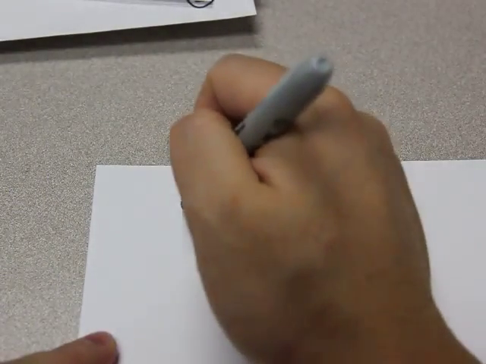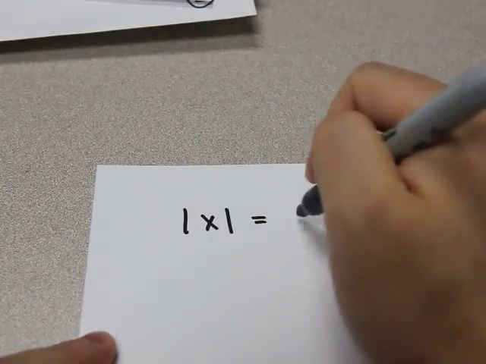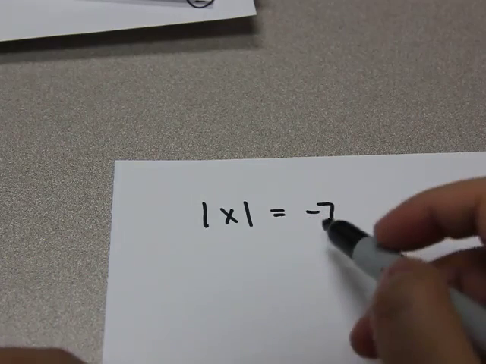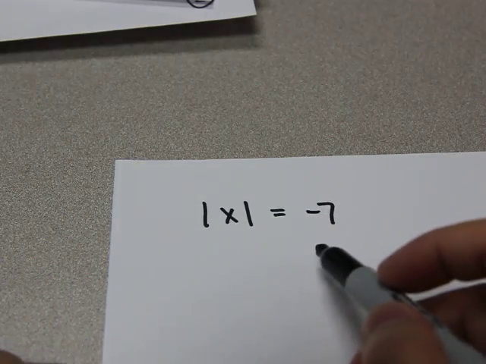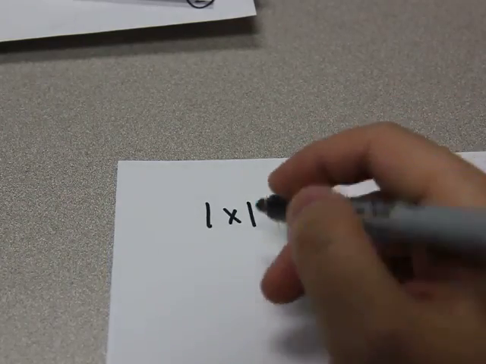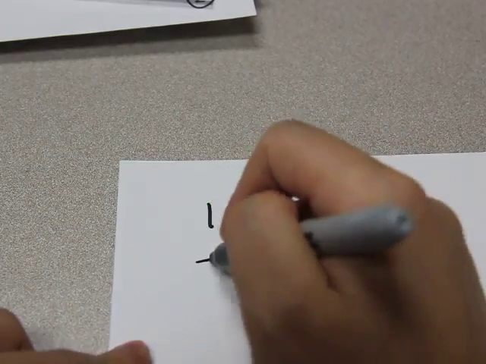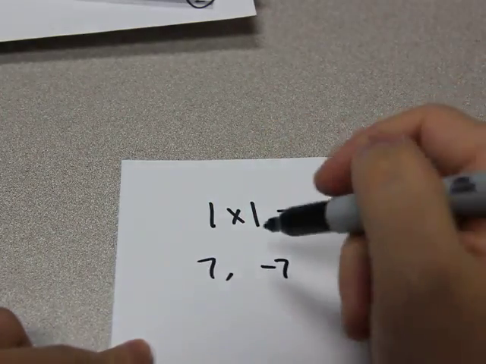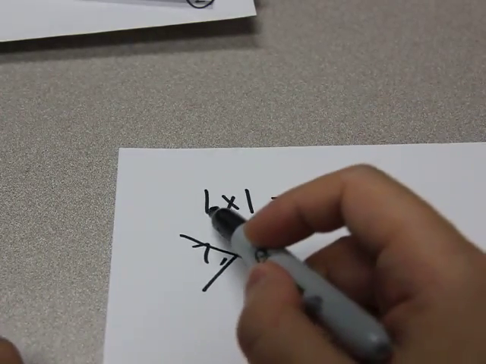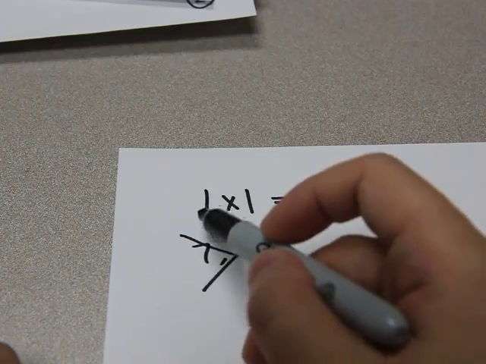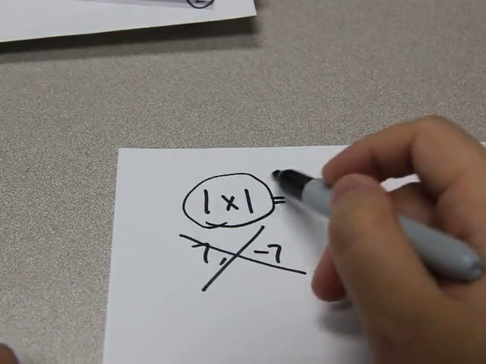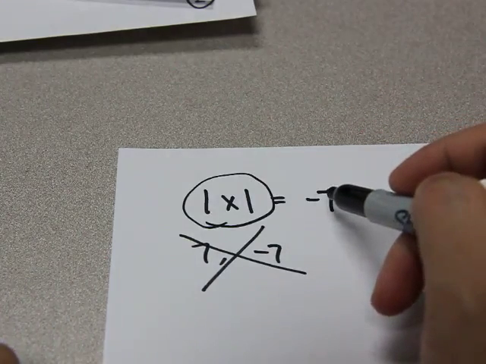Alright, now let's consider this equation. Now, do you think we can find a solution to this equation? The answer is no, right? Some students say the answer is 7 and negative 7. Now, this is wrong. Why is this wrong? Because after we take the absolute value, this whole thing will be a non-negative number.